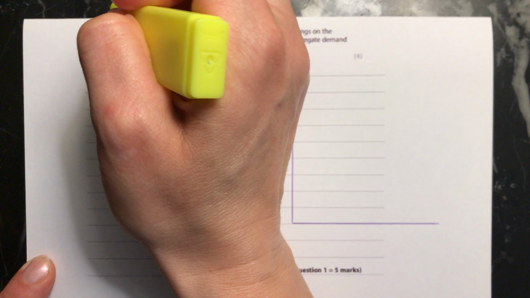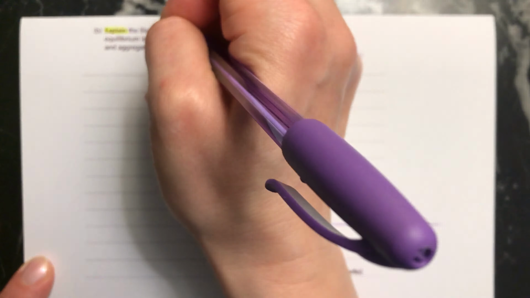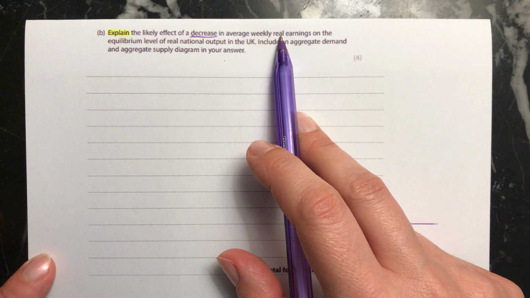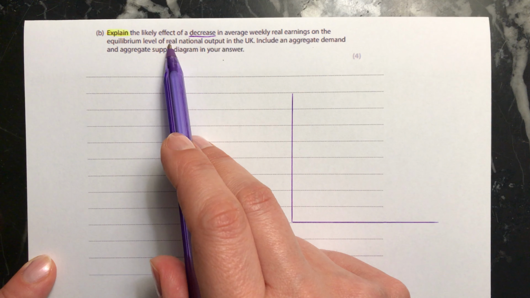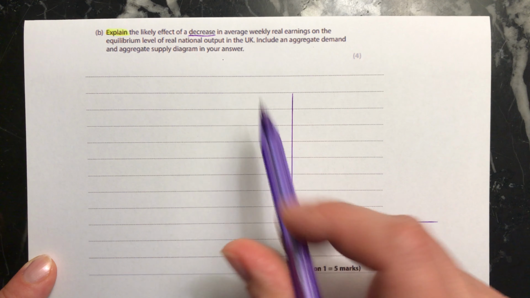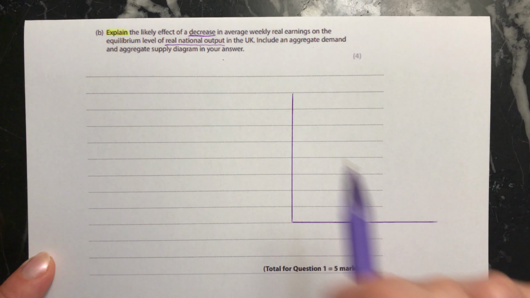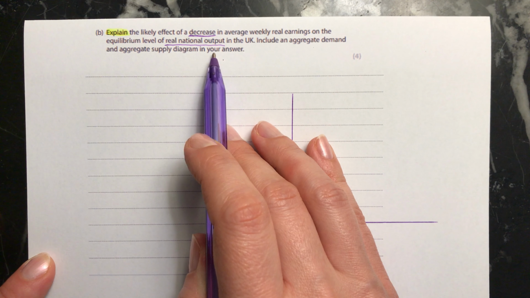Morning everybody, this is a short answer question in paper 2 asking you to explain the likely effect of a decrease (I'd underline that in the exam so you don't get muddled) in average weekly real earnings. Remember, real means nominal but taking away the effect of inflation, on the equilibrium level of real national output in the UK. So we want to know what's going to happen to real national output, the equilibrium level. And it tells you to include an aggregate demand and aggregate supply diagram in your answer.